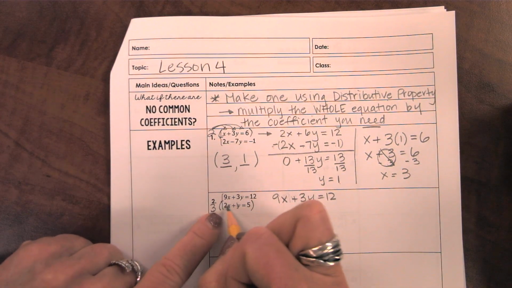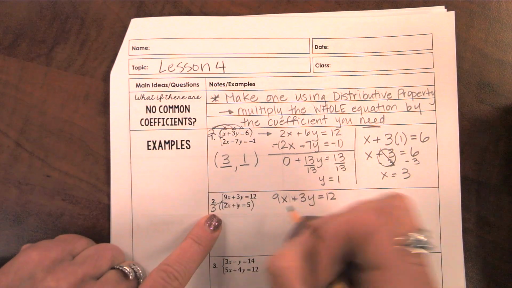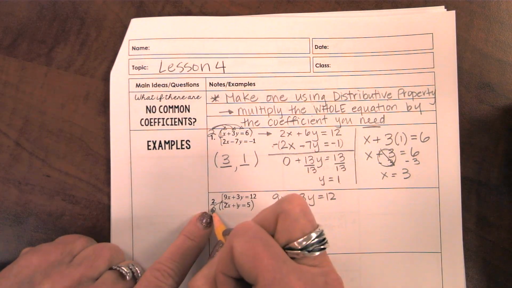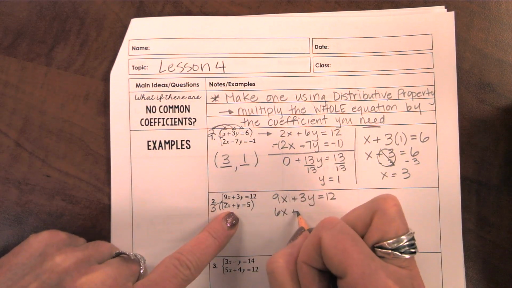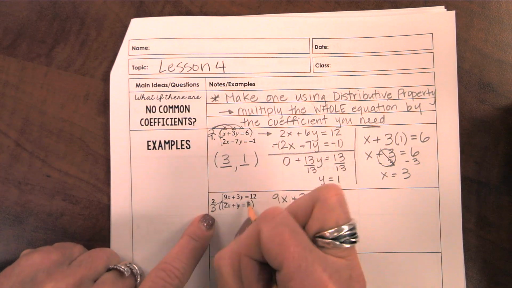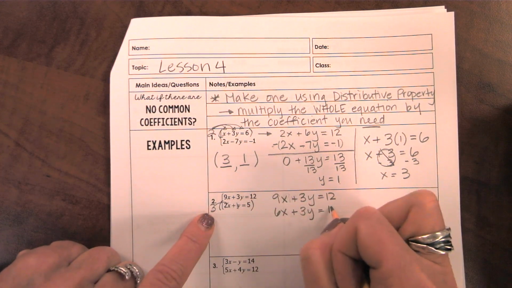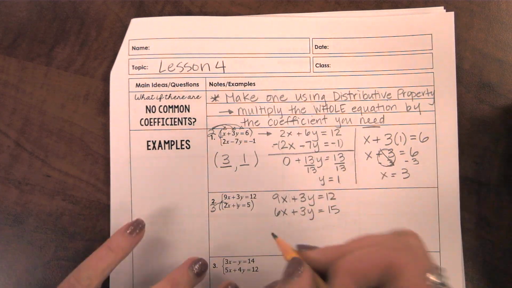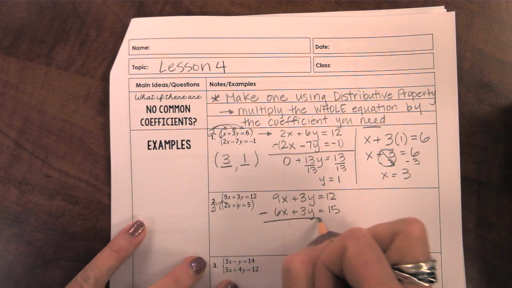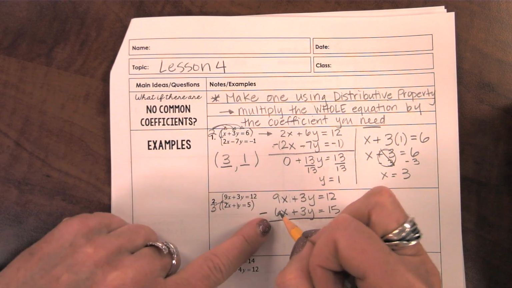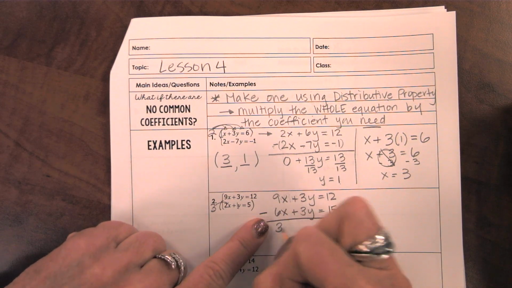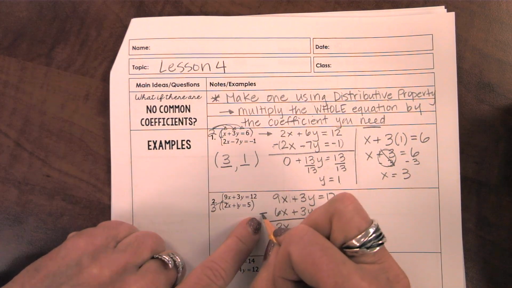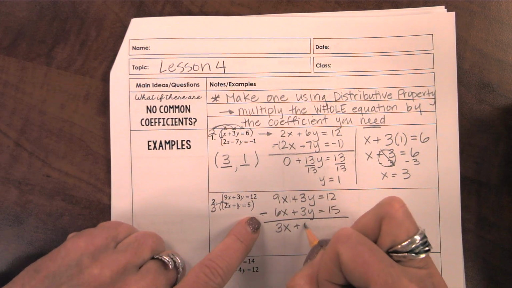Now, 3 times 2x is 6x. 3 times 1y is 3y. And 3 times 5 is 15. So now I have coefficients that are the same, so I can actually subtract my two equations. 9x take away 6x is 3x. 3y take away 3y is 0.